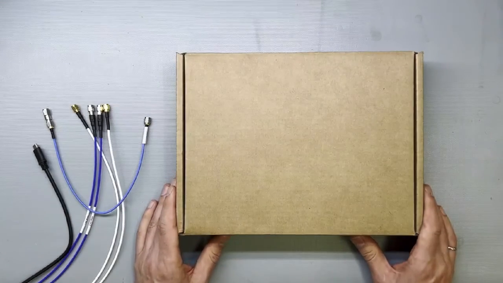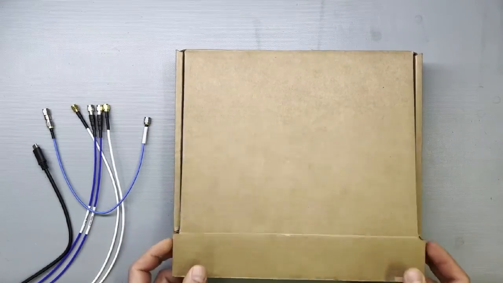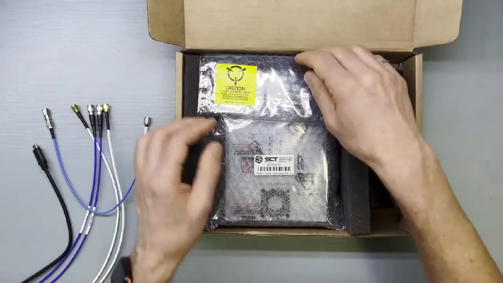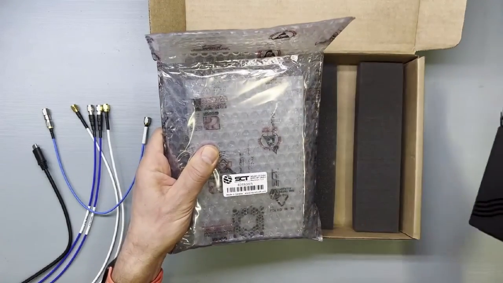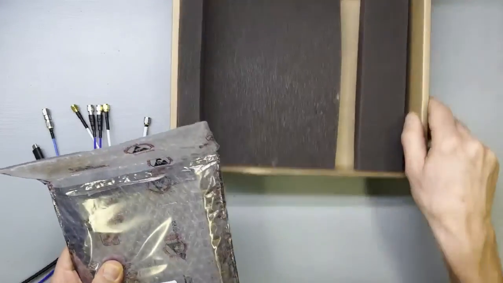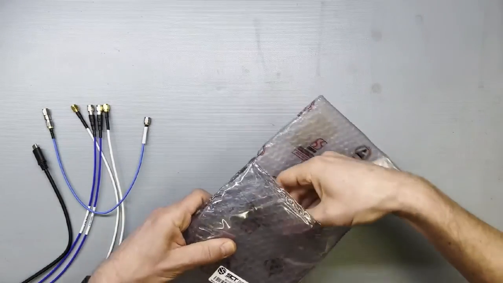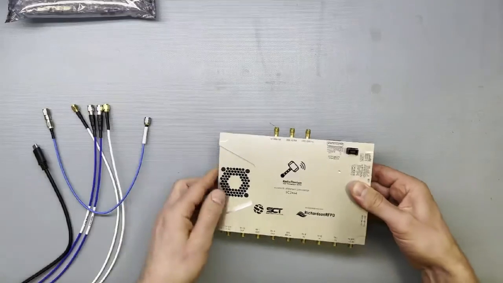So here we have the box for the RadioThorium unit. Opening it up, we see the RadioThorium unit itself along with the DC power supply. So we'll take a closer look at the RadioThorium unit.